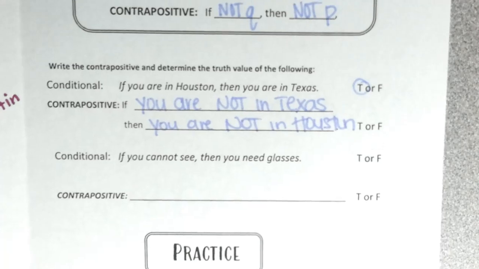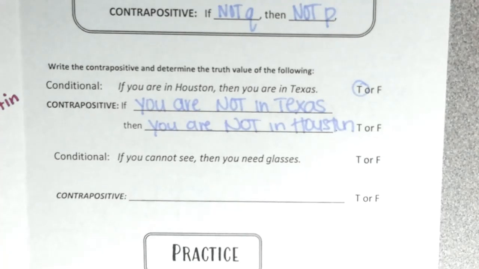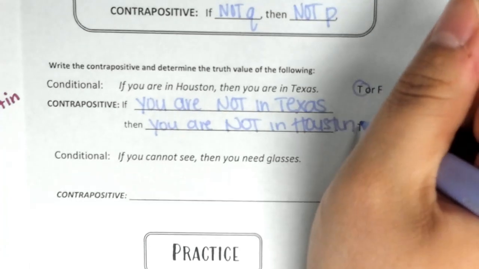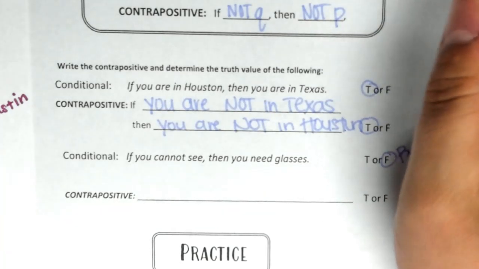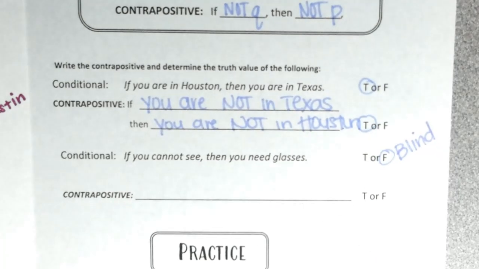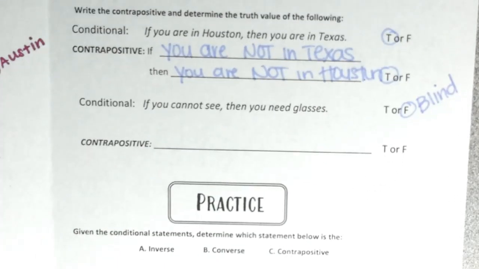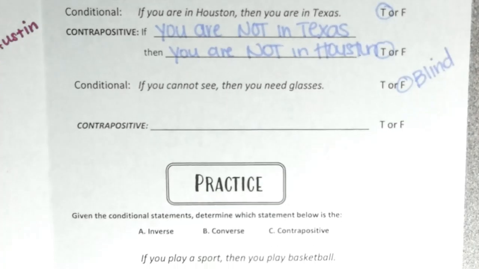If you are not in Texas, then you're not in Houston. Is that true or false? True, because if you're not in Texas, there's no way you can. Not necessarily. If you cannot see, then you need glasses. True or false? Give me a counterexample if you're going to say false. You could be blind or have contacts. Blind people don't need glasses.